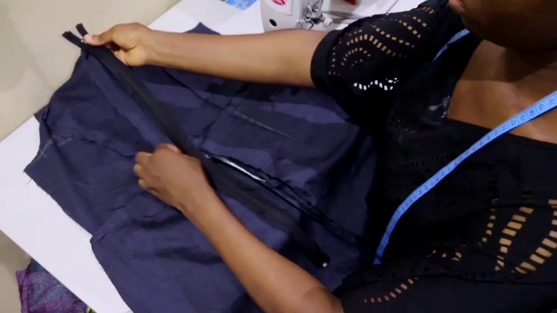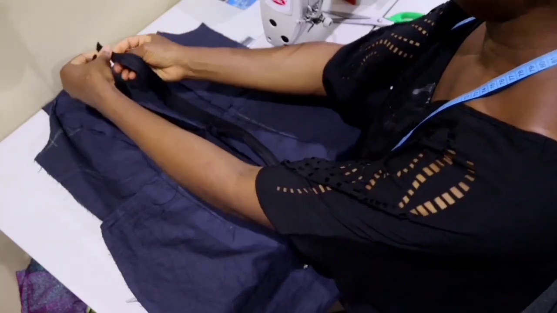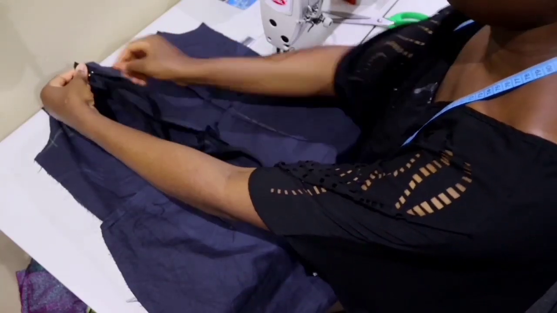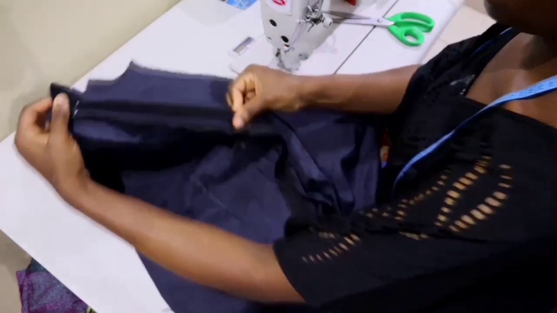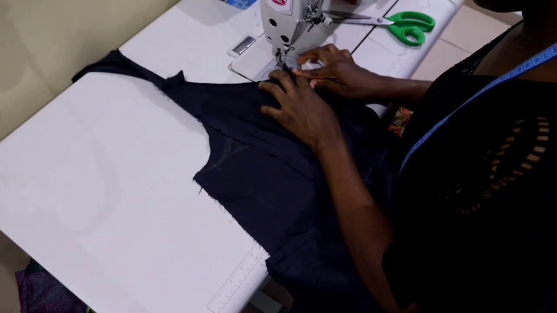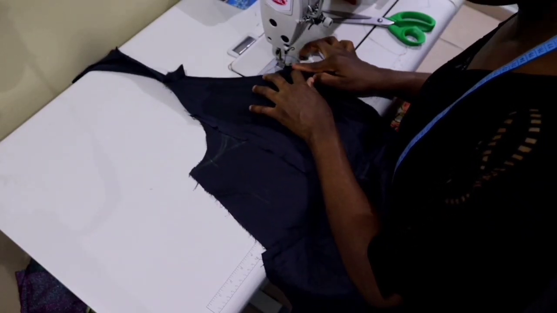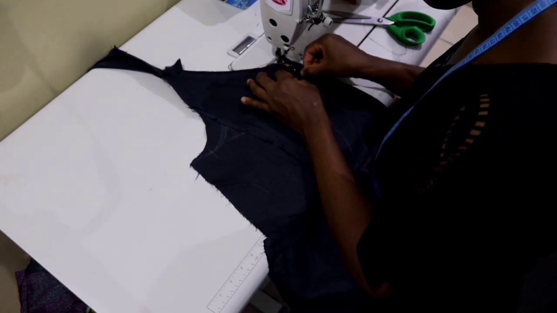Then you match it together with the zip allowance, and then you are going to open the zip. Match them together like I'm showing you, and then you are going to stitch the zip to the zip allowance all the way down.